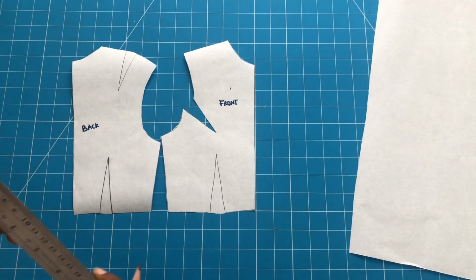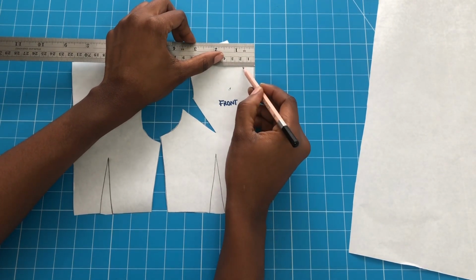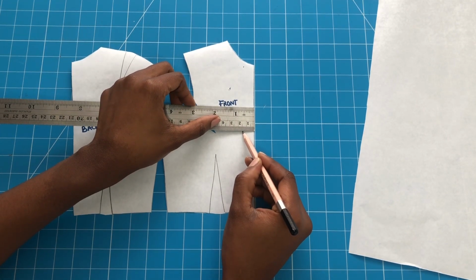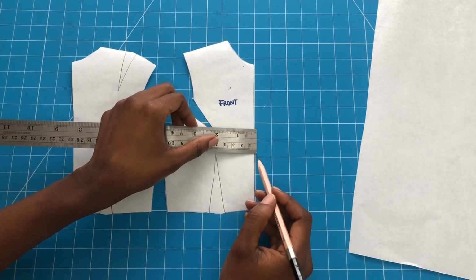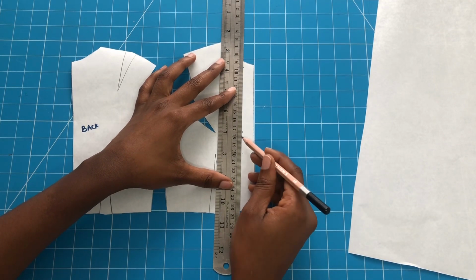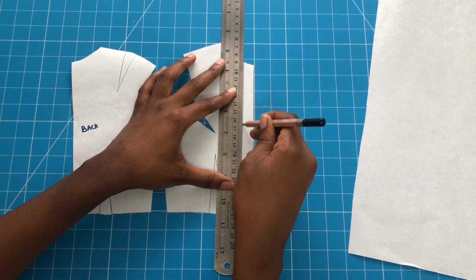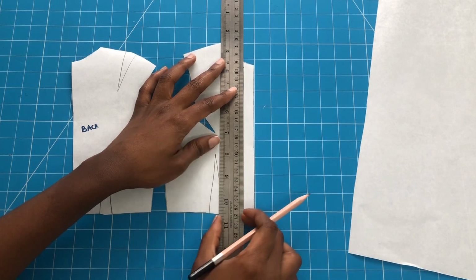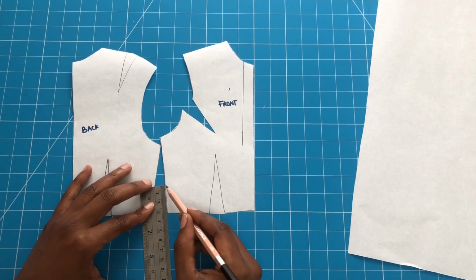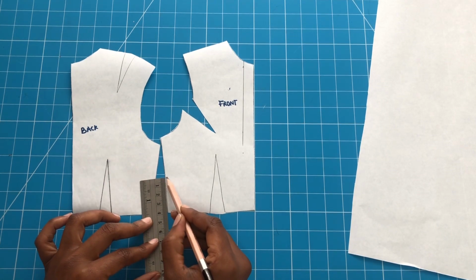So once it's all traced and cut out, now I'm just creating the style line. So those two lines at the front of the bodice. Because this is a small or a half scale block, I've used about 1.5 centimeters. And now I'm just connecting those lines. So the next thing to do is to measure from the bottom of the bodice upwards. I think I used about 3 centimeters here.